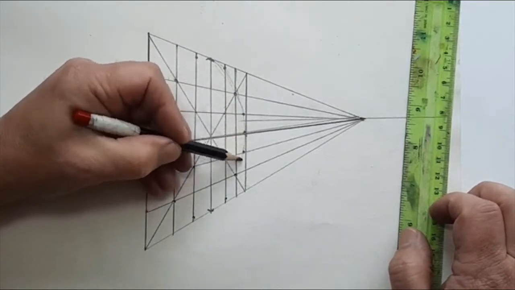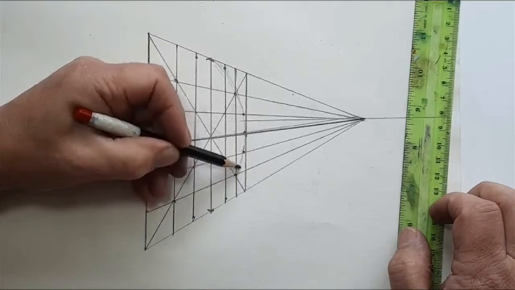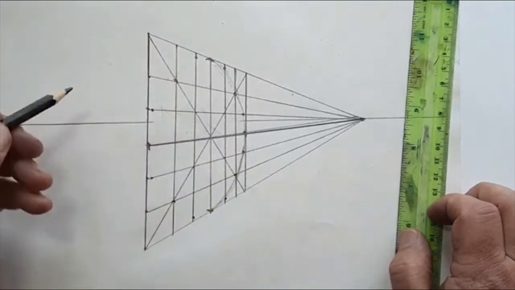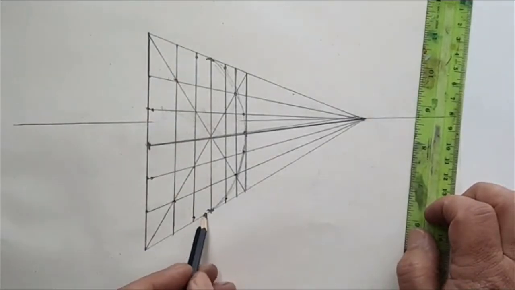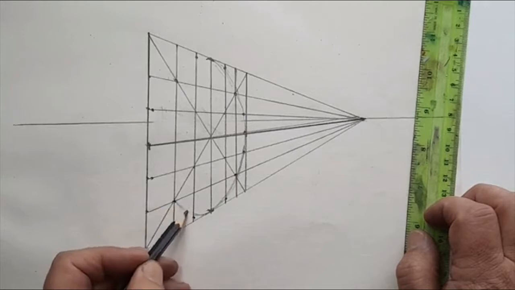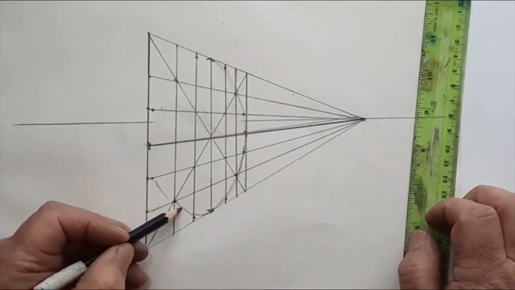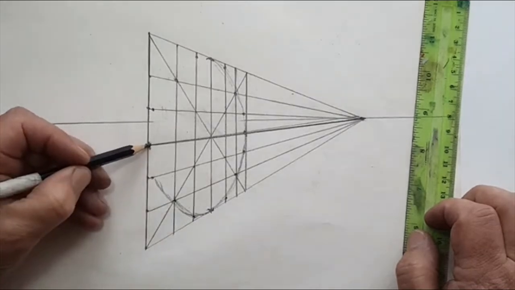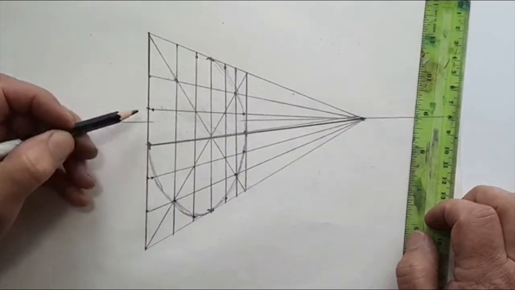So the ellipse changes as we know down there. Then it starts to curve up. So let's get the upper part done. Round to there. And there, I'm going to give that a wider curve right there. Then out to the outer line.